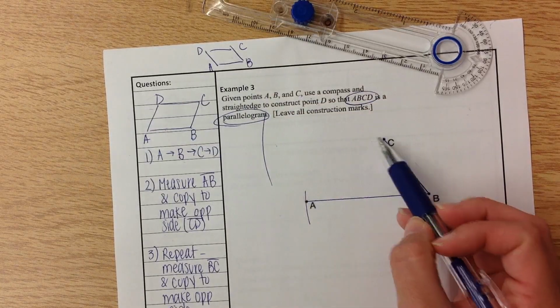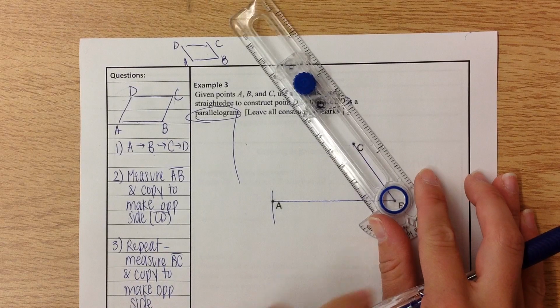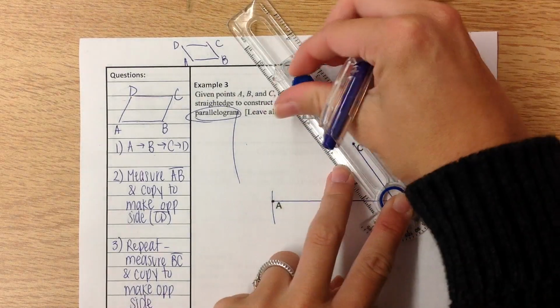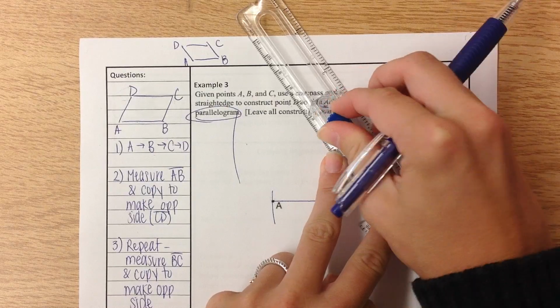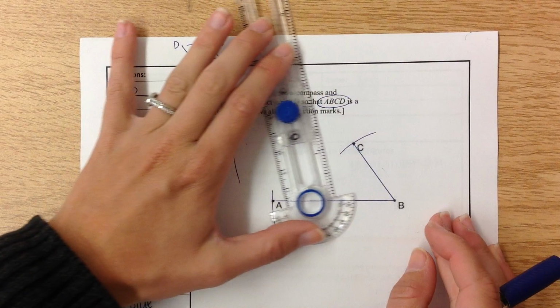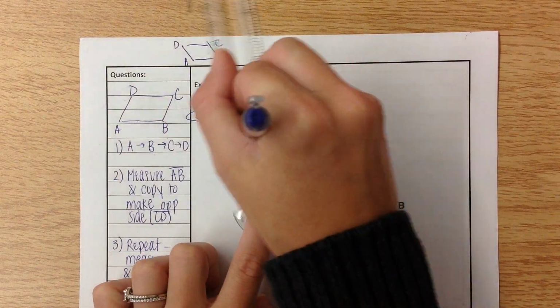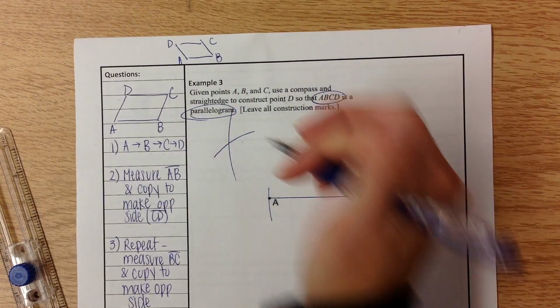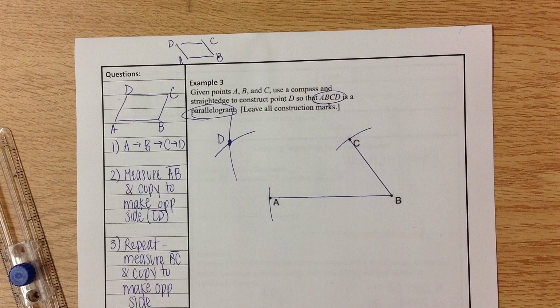So we need to copy that segment so then we can copy it here. So I'm going to measure BC. Swing a baby arc. Bring it over to A. Swing that same arc with the same radius, and now I have a point of intersection. That point of intersection, folks, is now called D.